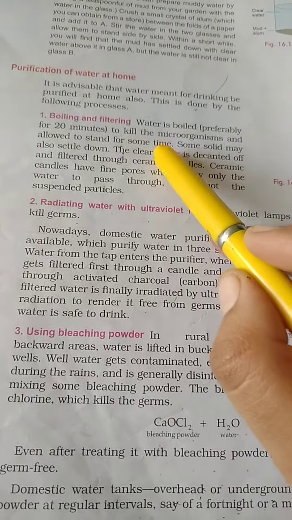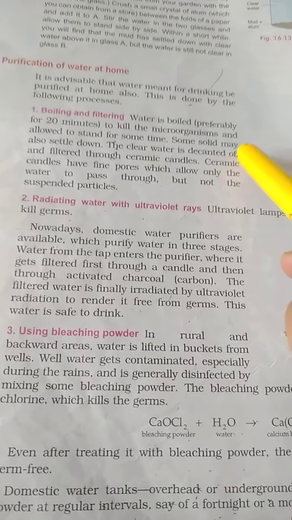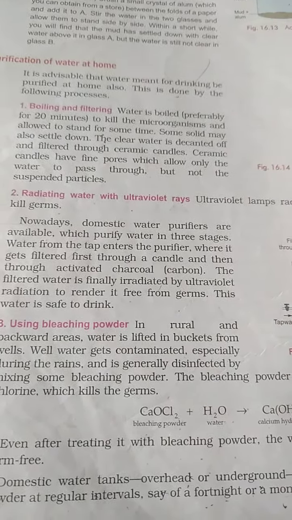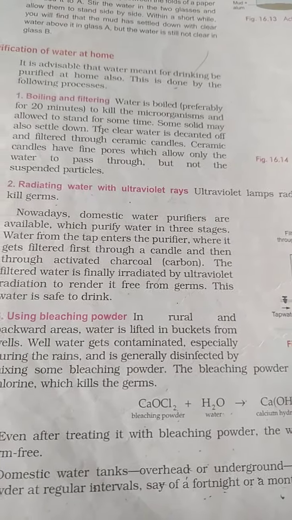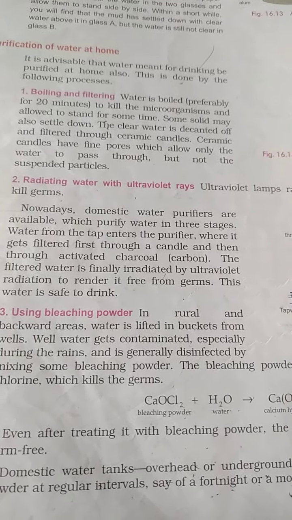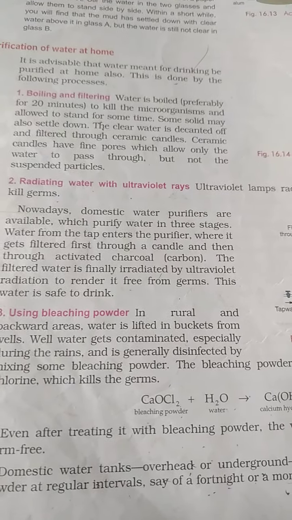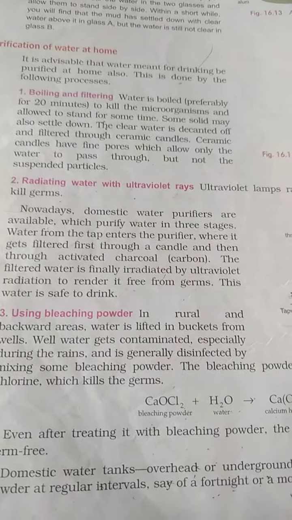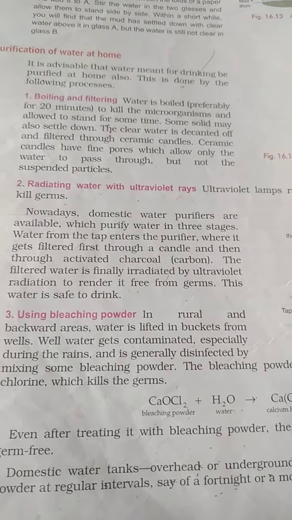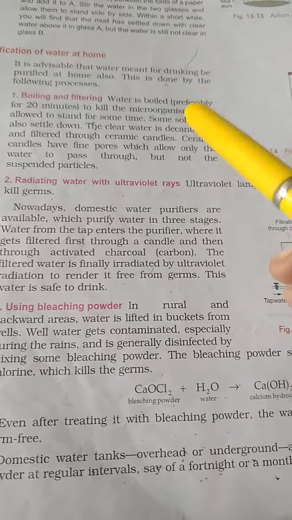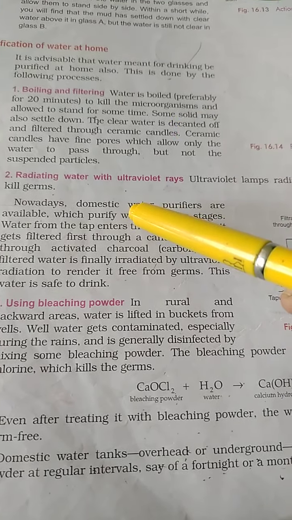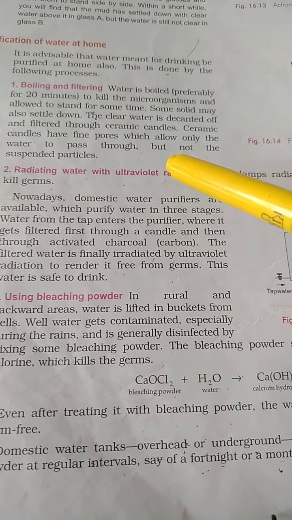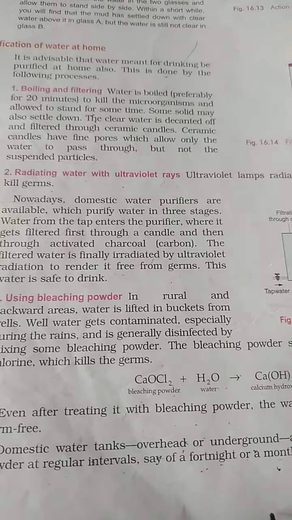Water is boiled to kill the microorganisms and allowed to stand for some time. You know that we boil water at home. So why do we boil water? To kill the microorganisms and allow it to stand for some time. When we allow it to stand, some solid may settle down and we can get clear water from the boiling. Then the clear water is decanted off and filtered through ceramic candles.